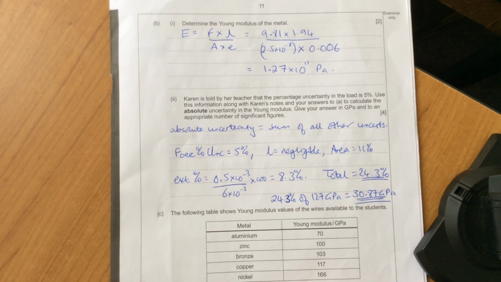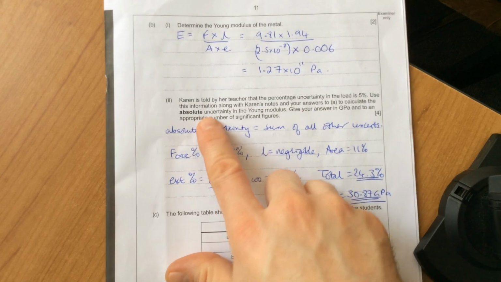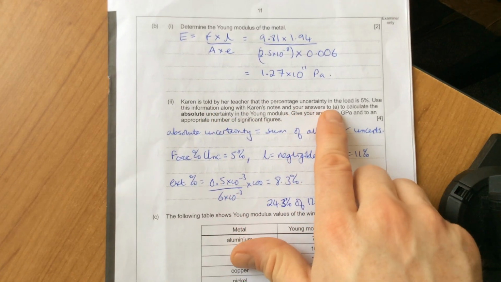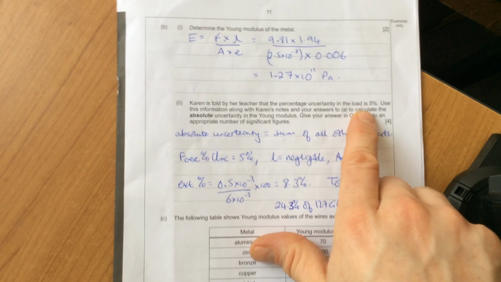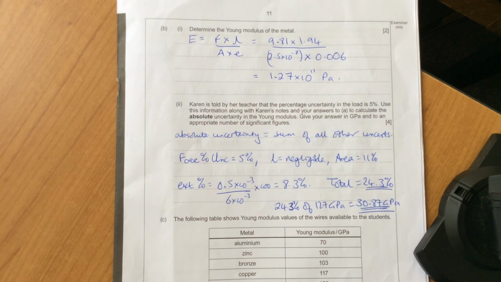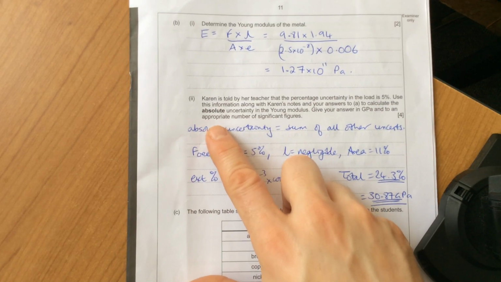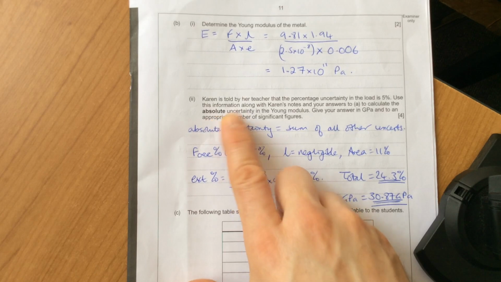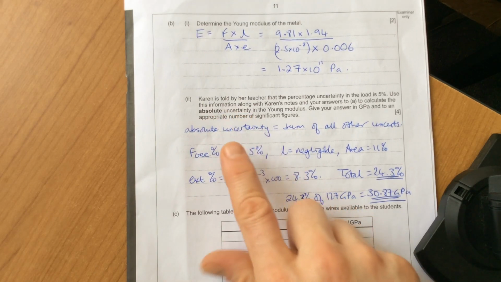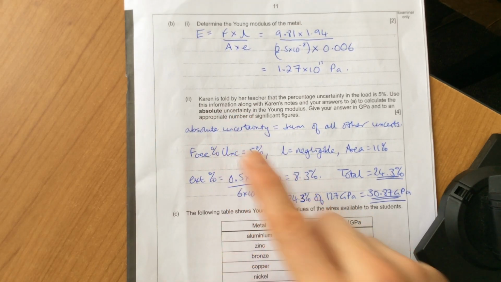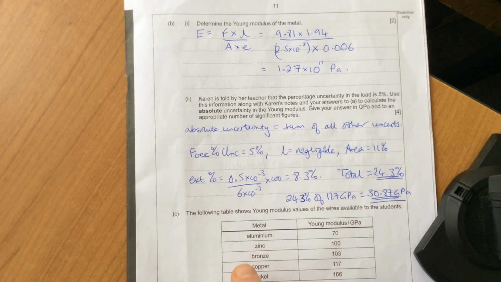Right, back to uncertainties again now. Karen is told that the percentage uncertainty in the load is 5%. Use this information to calculate an absolute uncertainty. To get this absolute uncertainty, we're going to add up all the uncertainties as percents and then work out that percentage value of our Young's modulus reading, and that'll be our plus and minus that goes on the end, okay?